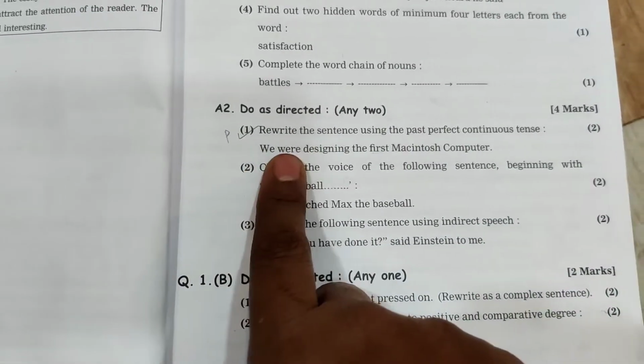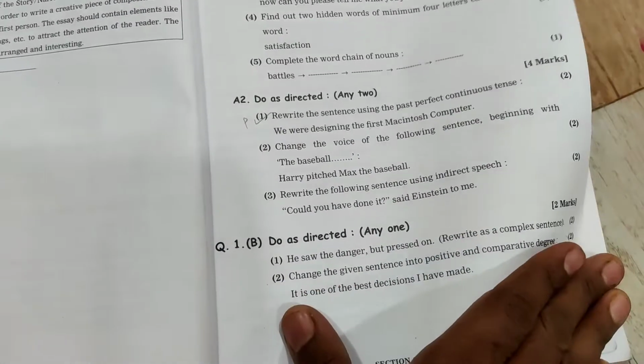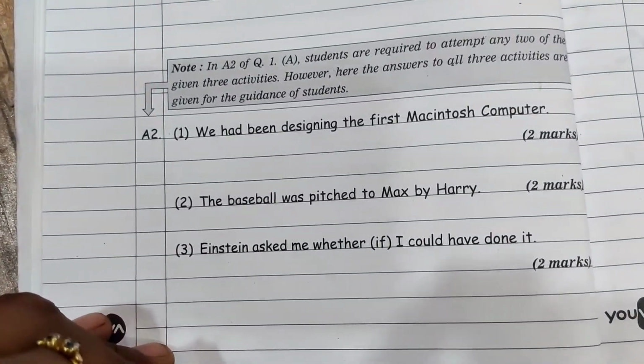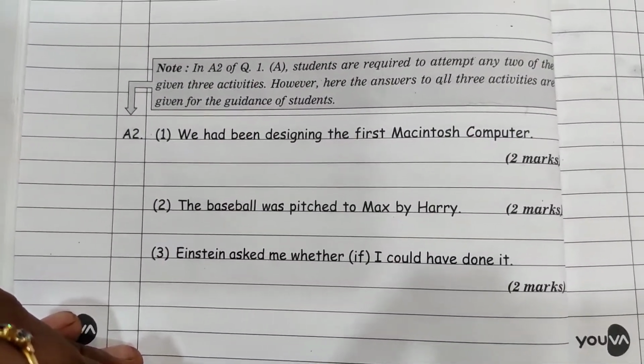So what is the question? We were designing the first Macintosh computer. Mostly from the textual grammar only you will be getting the questions. So what is the answer here? We had been designing the first Macintosh computer. This question carries 2 marks each.